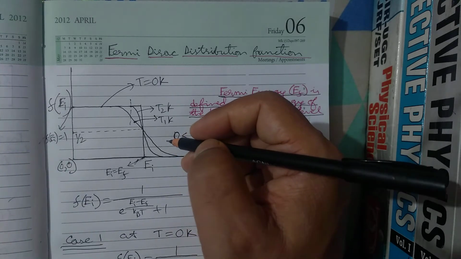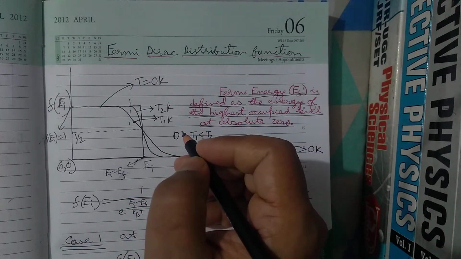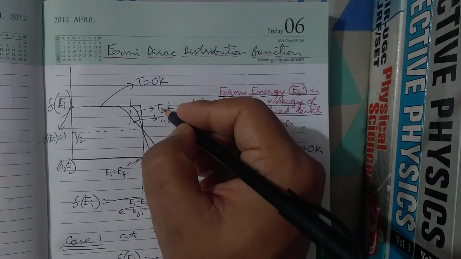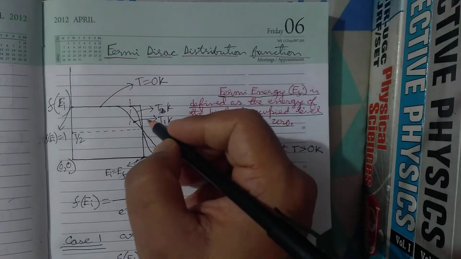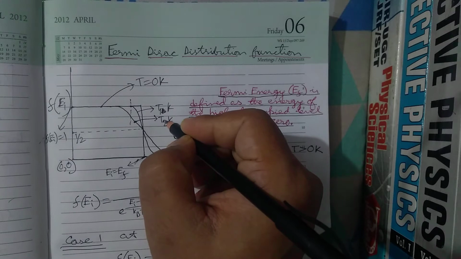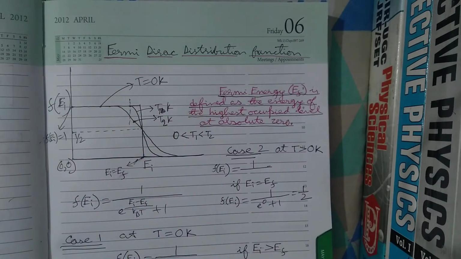I did a little bit wrong here. Actually, this one will be T1 Kelvin, and this one will be T2 Kelvin.